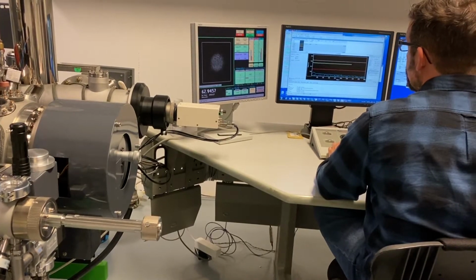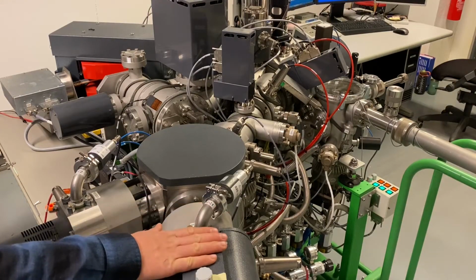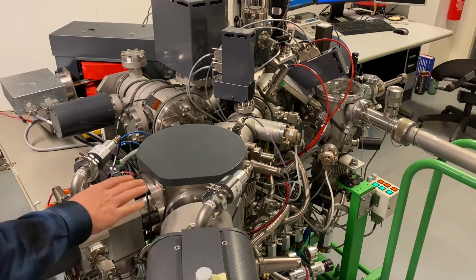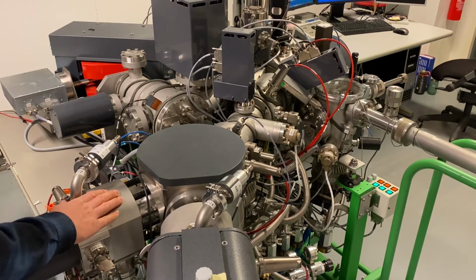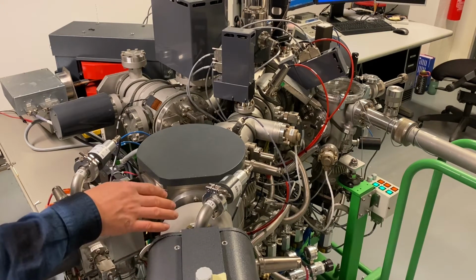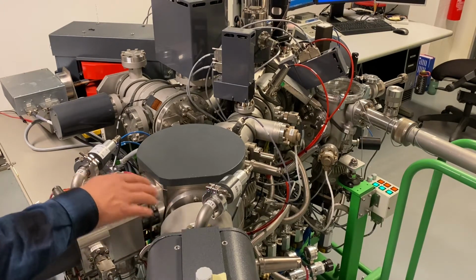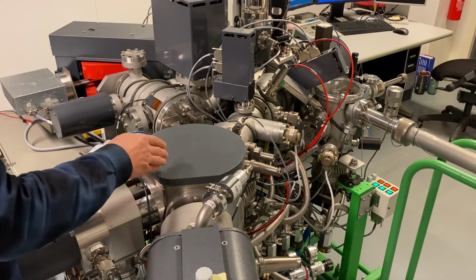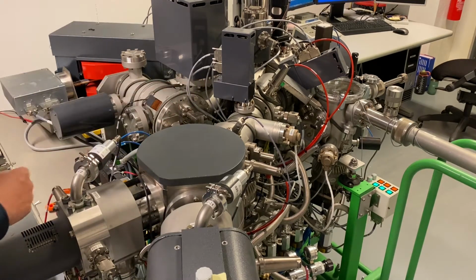The SIMS at MiNaLab has two different ion sources available. We have one oxygen and a cesium ion source. Depending on the elements you would like to study, you have to choose one or the other, which depends on the chemical properties of the elements. This primary ion beam is then directed onto the sample surface, where it sputters but also ionizes simultaneously both atoms from the bulk material but also from the species of interest.